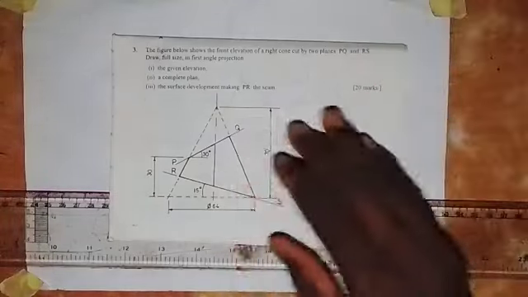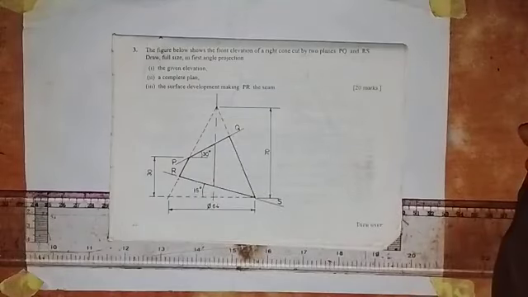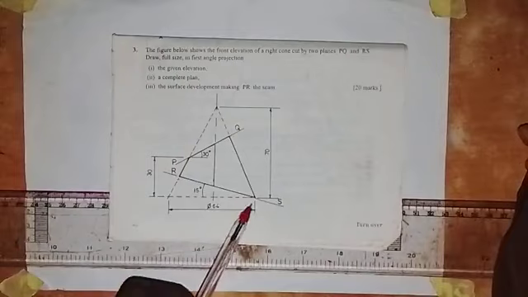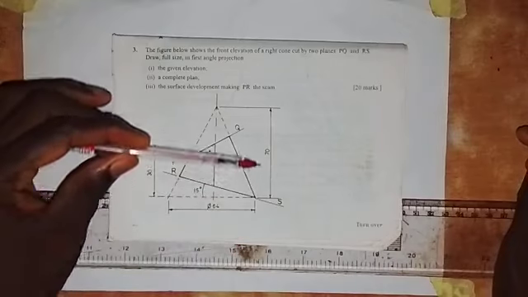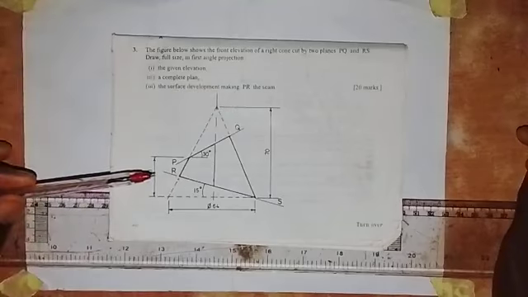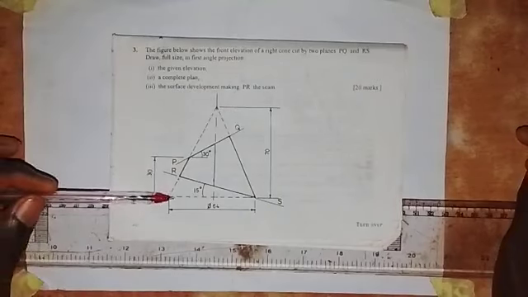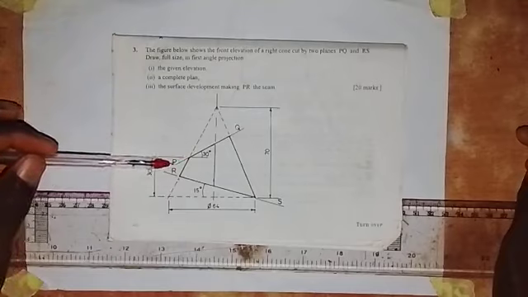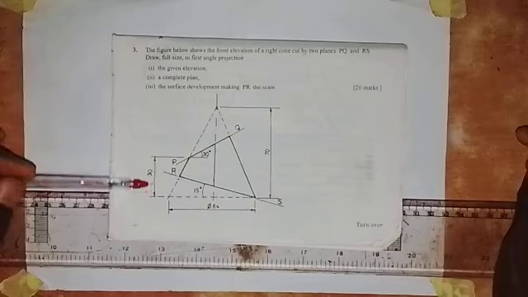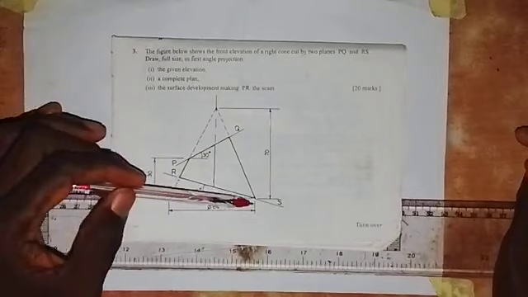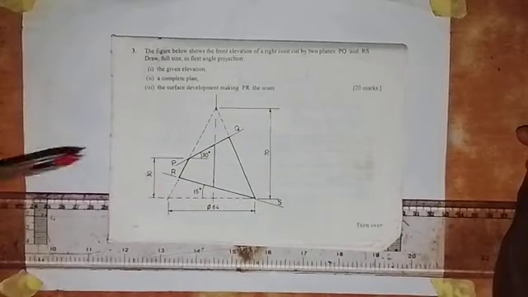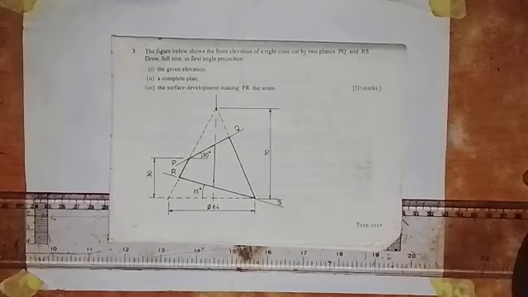Alright, so here we have the given view or the given elevation. We have that the diameter of the circular base of this cone is 64 millimeters, and the height of the cone is 70 millimeters. Then we have the distance between the base and this point where the cutting plane PQ touches this side to be 30 millimeters. The angle at which this cutting plane RS is inclined to the horizontal is 15 degrees. So let's see how the construction can be done.